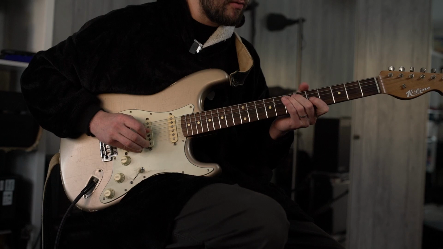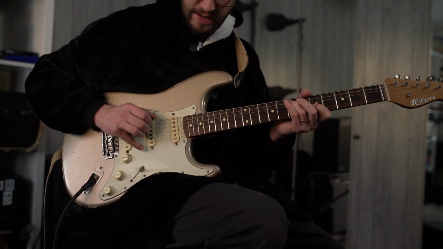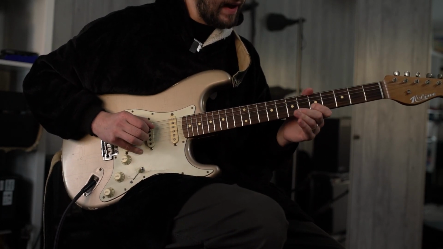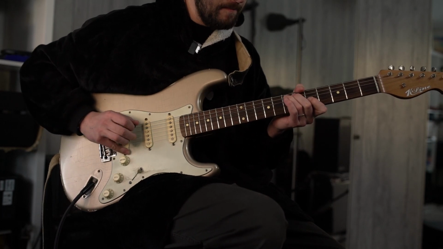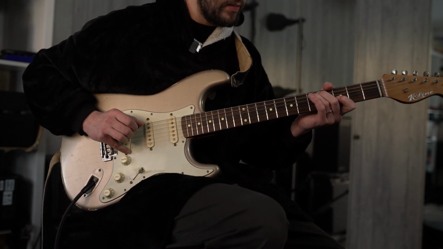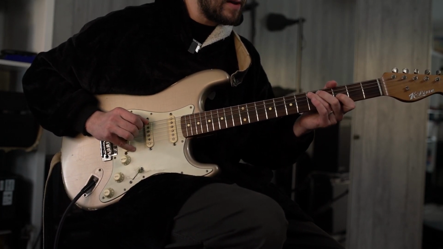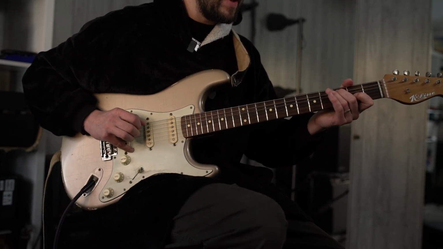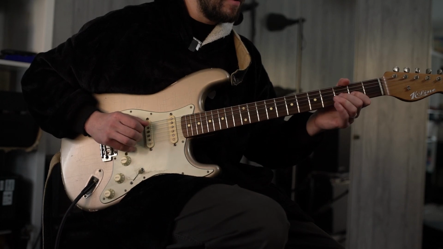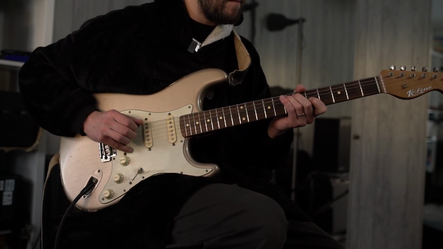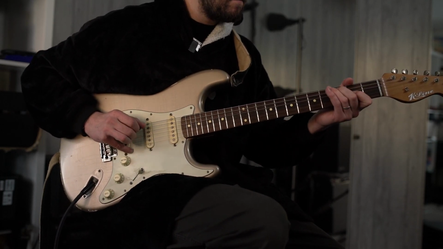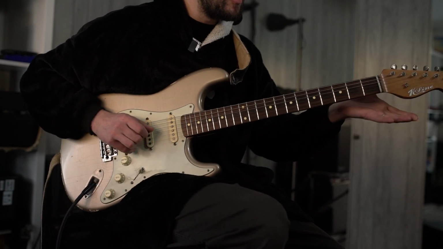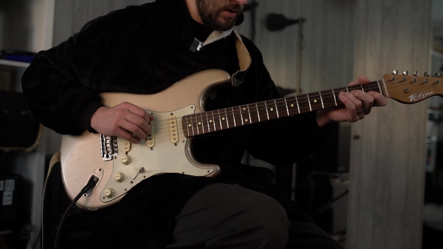So we start at the 7th fret on the A string and the 5th fret on the G string. Move that whole shape down 2 frets to 5th and 3rd. And then 3rd and 2nd, because we're following the F major scale, to the open G and the B flat.